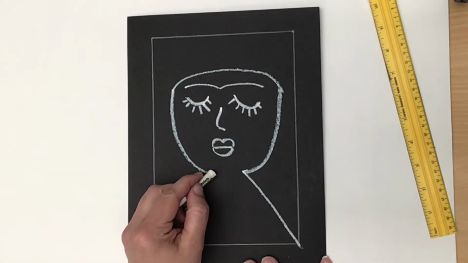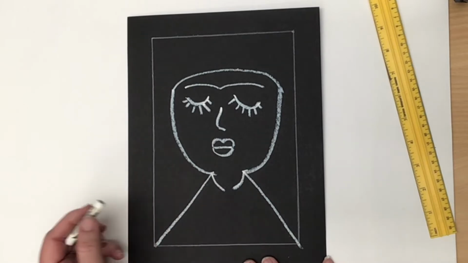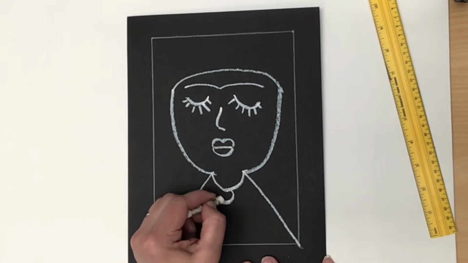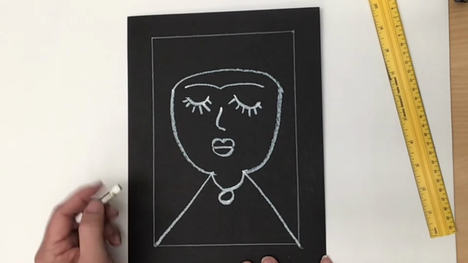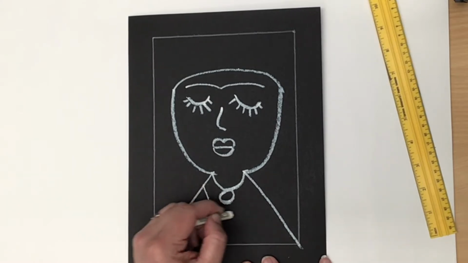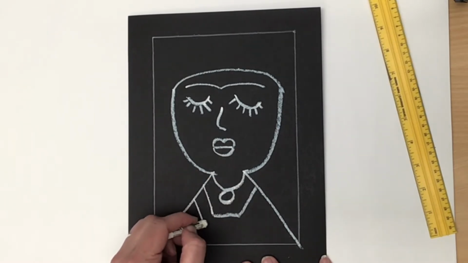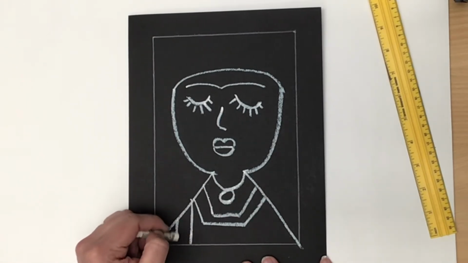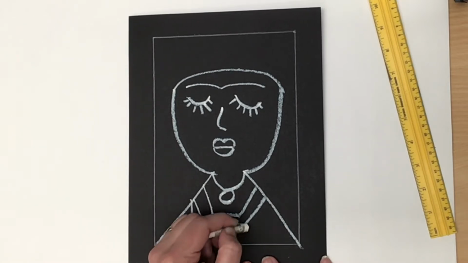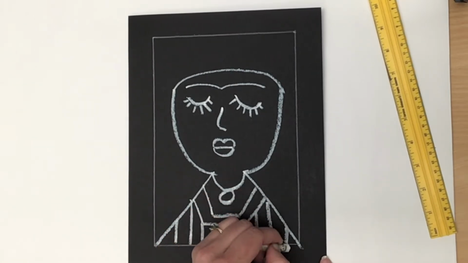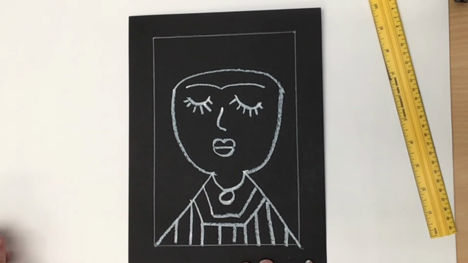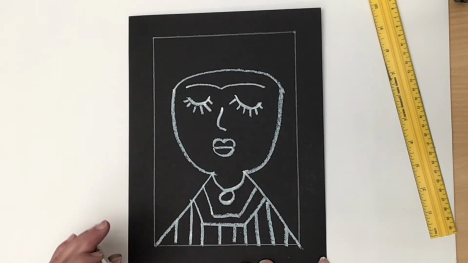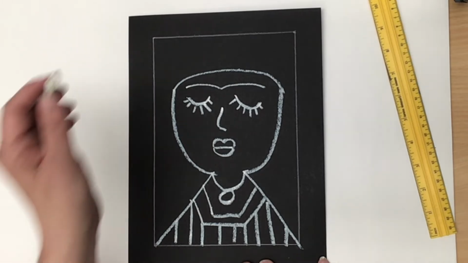So I do like having a necklace. I'm going to bring down to, actually I'm going to just connect it here. So here's her necklace, and I'm going to draw a circle to start with. And then her shirt, I'm going to make kind of an angled edge to her shirt. So I'm kind of doing it like I did the first one. I'm going to just make some stripes here. And this is just the outline of how you're going to lay it out, and then you're going to add lots of fun bold colors afterwards.